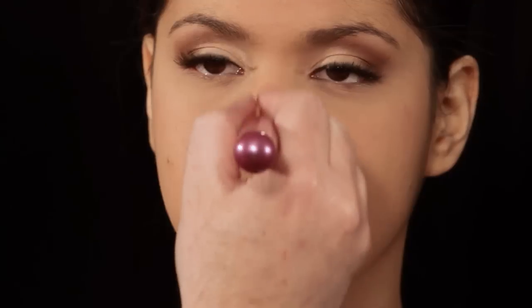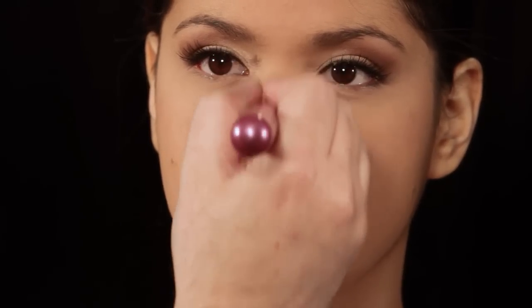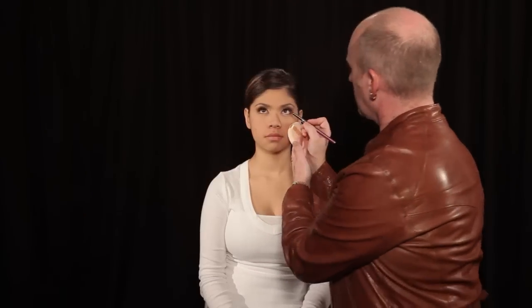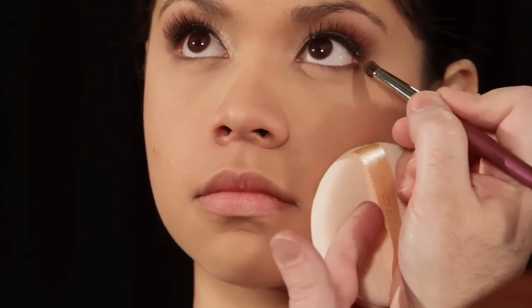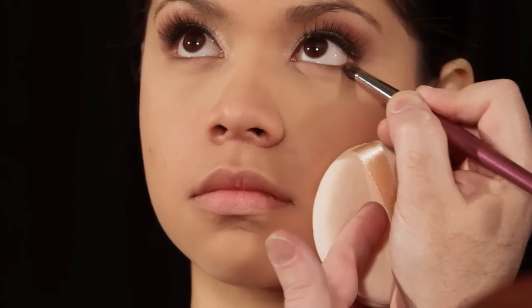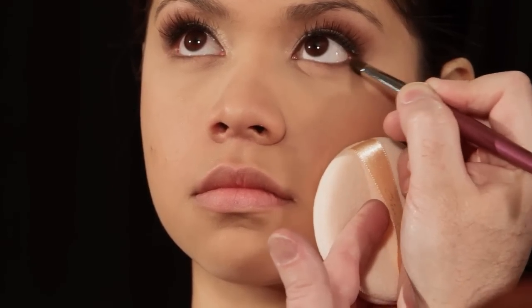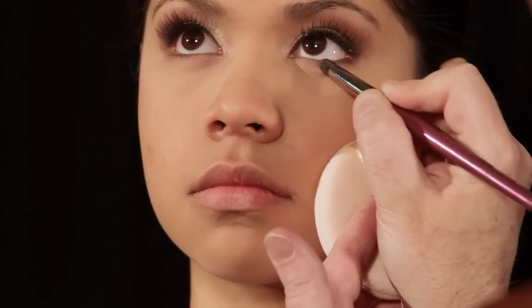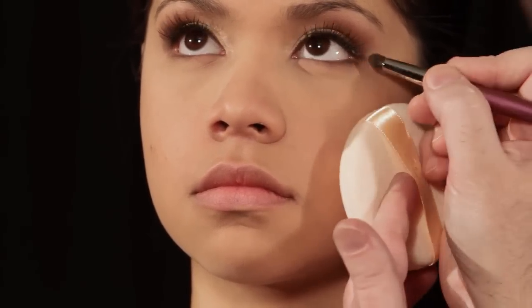A tiny bit more concealer. I'm brightening just a little bit down the center of Marissa's nose. I'm using my brush number 13 to add mid-tone underneath her eye, keeping it right at the lash line, because Kim's colors are always worn very tight to the lash line.